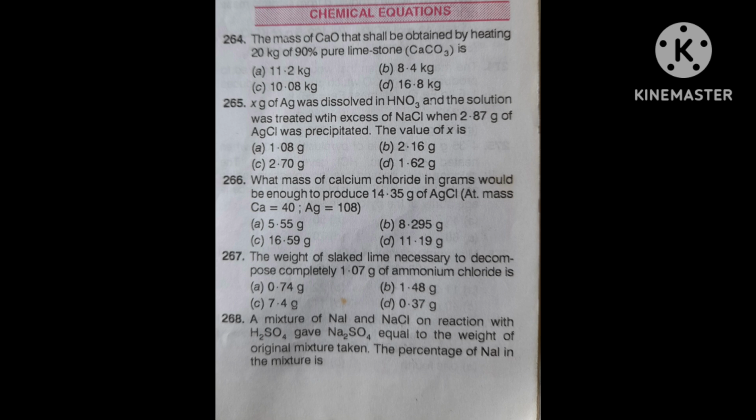You will get 56 divided by 100 into 18. You will get 10.08 kg. Hence the correct answer is option C, 10.08 kg.